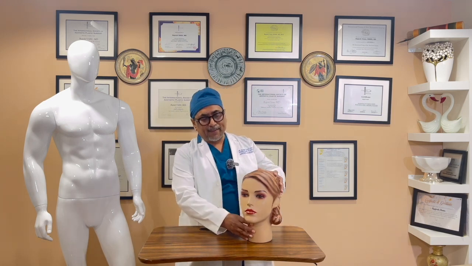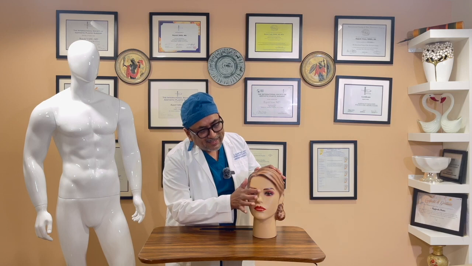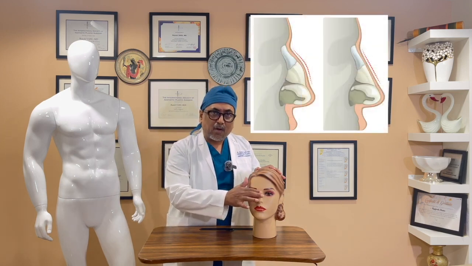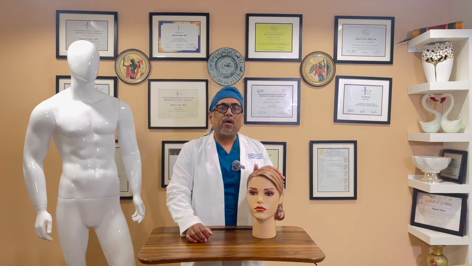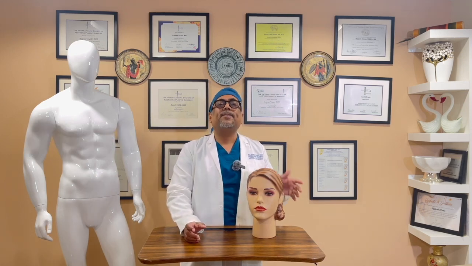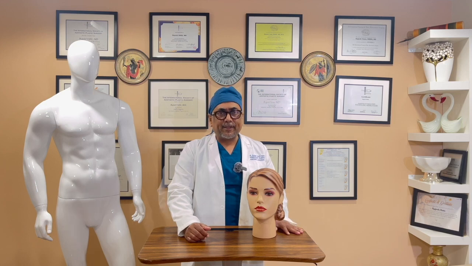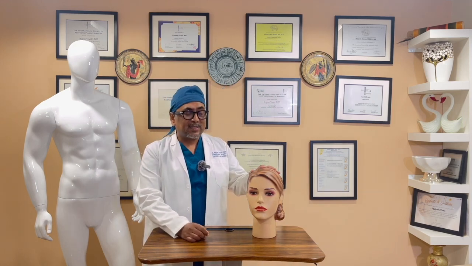Now, if you look at the mannequin, the most commonly done procedures are, number 1, concerning the bridge of the nose. One may want the bridge to be elevated, or one may also want the bridge to be reduced, which is called the hump nose. So the bridge elevation is usually done by using a foreign material like silicone, or it can also be done using the patient's own material in the form of a cartilage taken from the back of the ear, the nose, or elsewhere from the body.